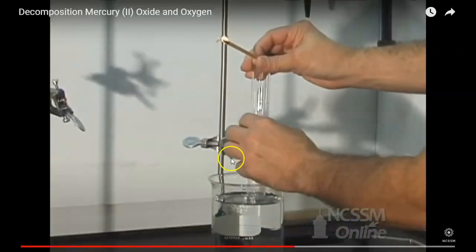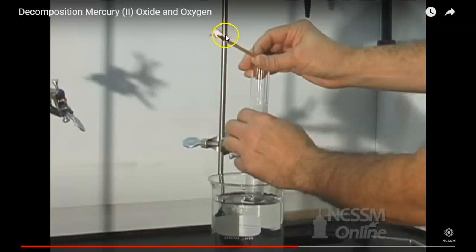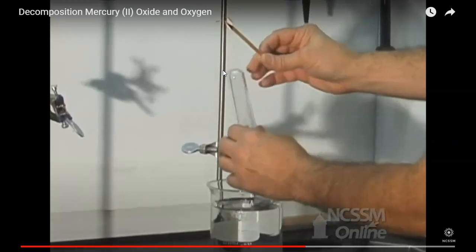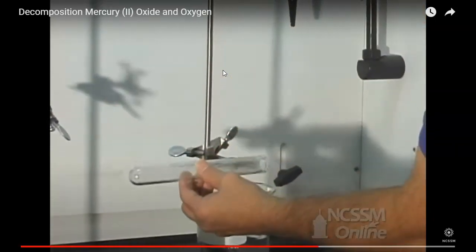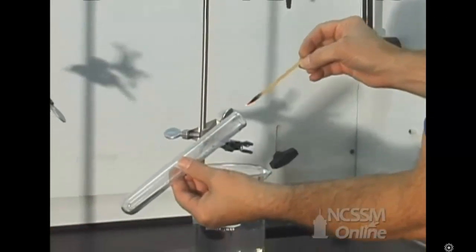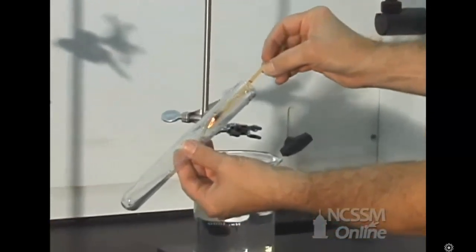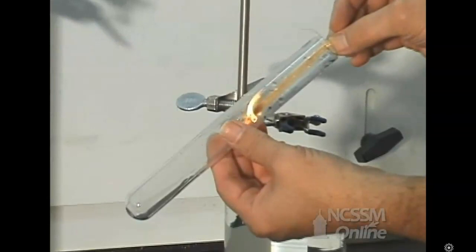We can demonstrate that the gas collected is oxygen. Anybody have a guess what's going to happen when he puts the flame in the oxygen? Yeah, maybe not that extreme, but as the glowing splint is brought into the test tube, the combustion accelerates in the oxygen and the splint reignites.